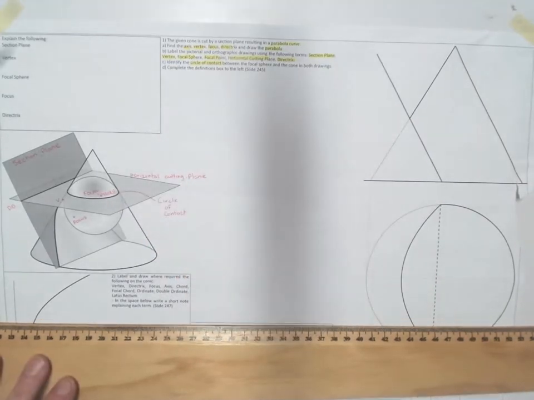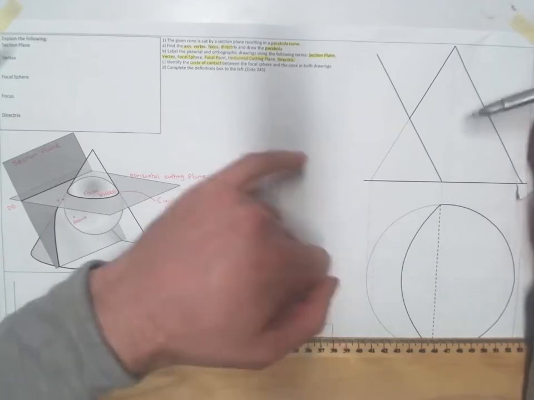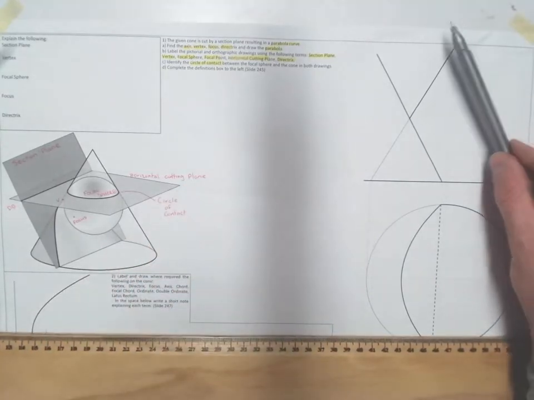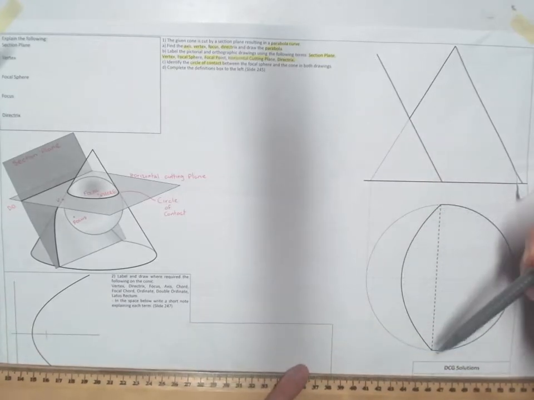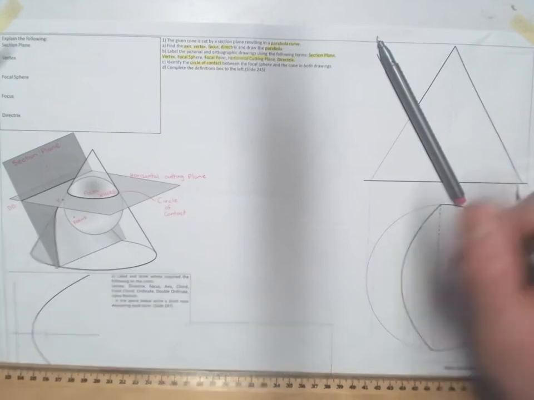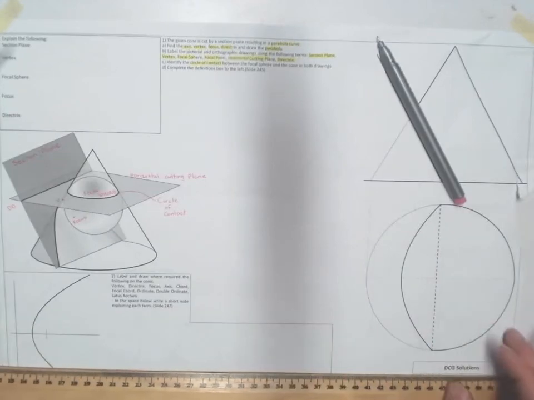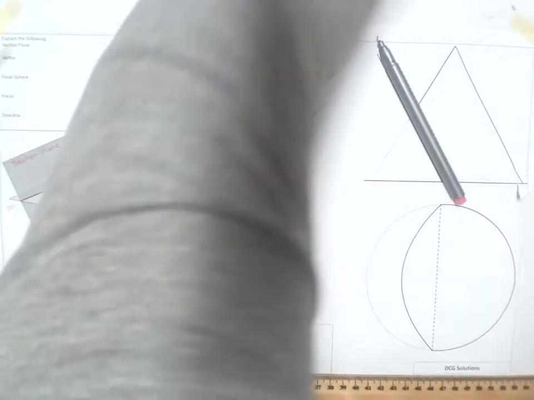The very first thing is that we need to draw this parabola. We have a section here, and we have how it looks down here. In order to see the true shape of that parabola, the very first thing we need to do is draw at 90 degrees.